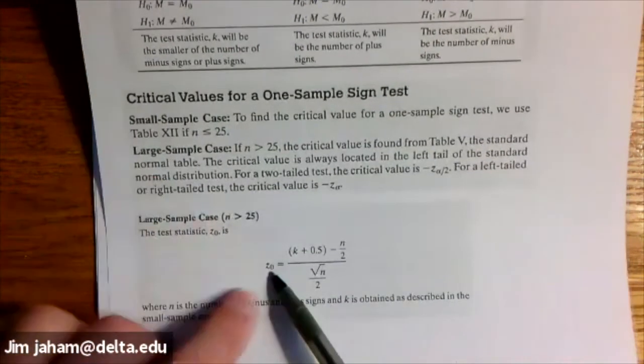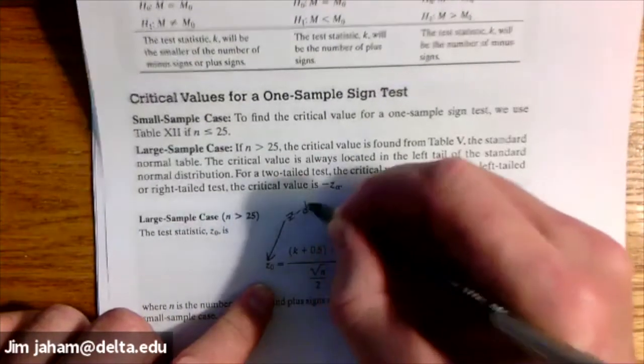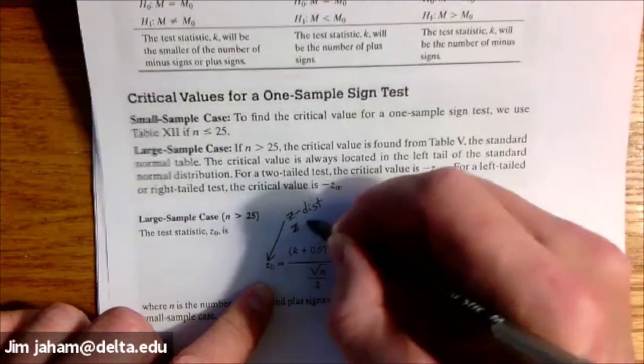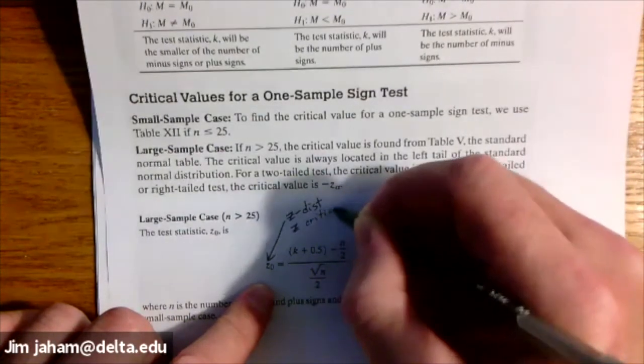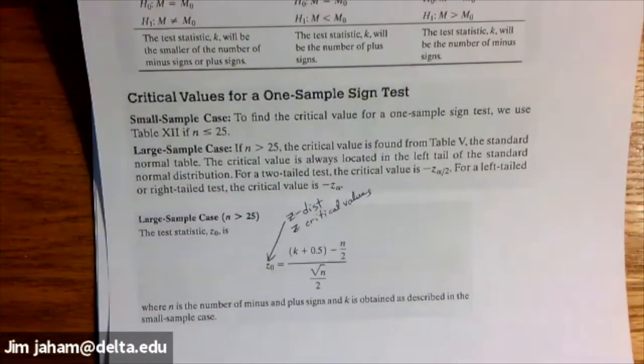And so we're going to move to a normal. This is a Z, so we're going to be using a Z distribution, and we're going to be using Z critical values. And go back to how we used that in the past.